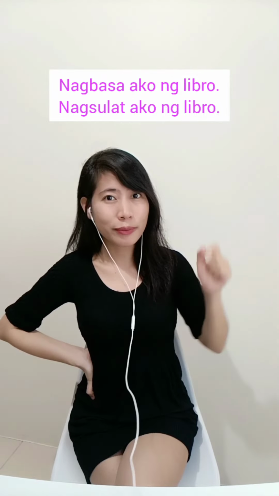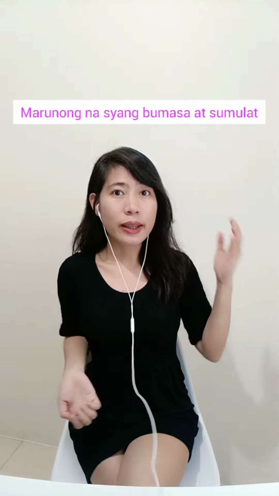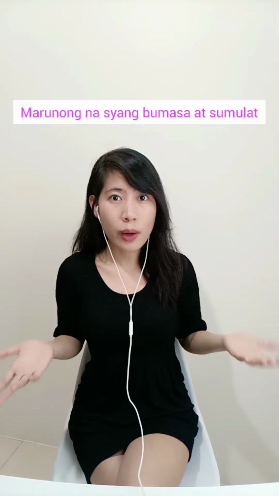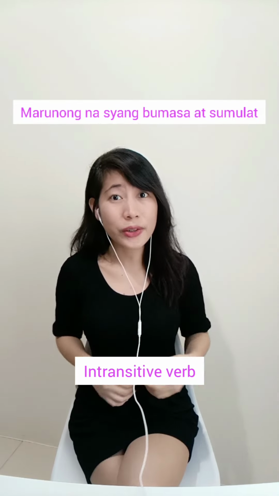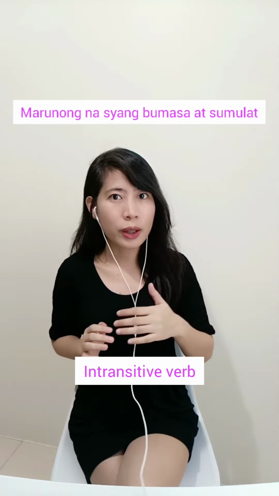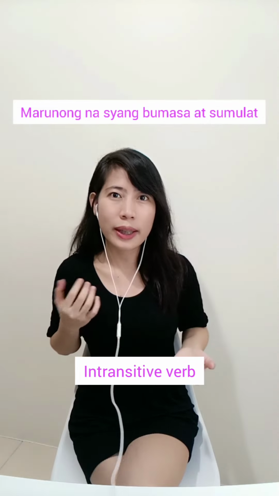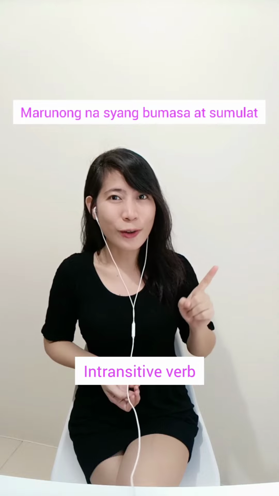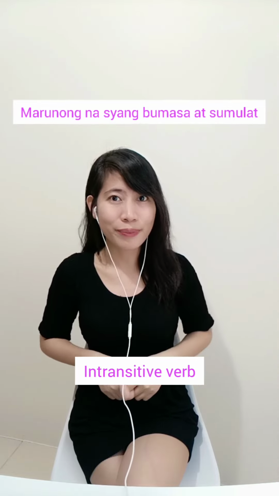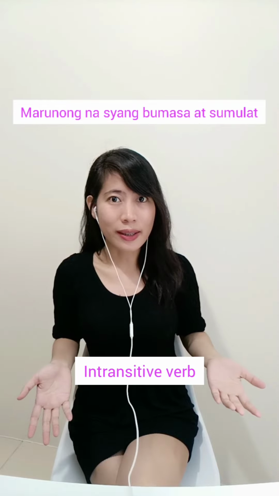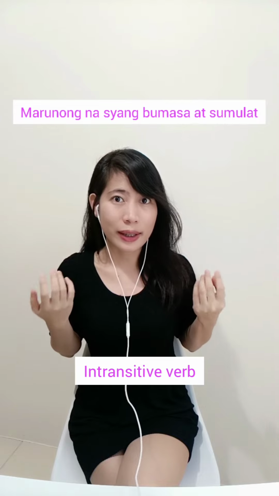I wrote a book. So what is the difference? Kita nyo ba? Can you see the difference? In the first sentence, we do not require additional object. Because the verb basa and sulat here is intransitive verb. We need to say the verb is not being transferred to an object, or there is no object taking the action. The he or she there, the siya there, is the subject in the sentence, right? There is no object in the sentence. The verb does not get transferred to an object, therefore it's called an intransitive verb.